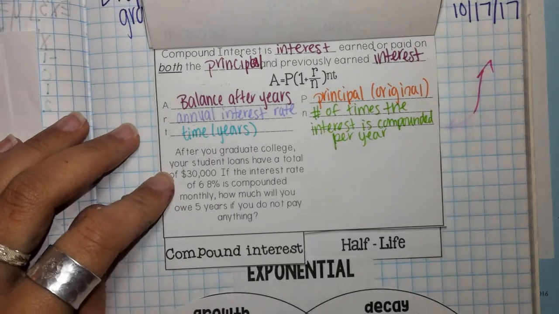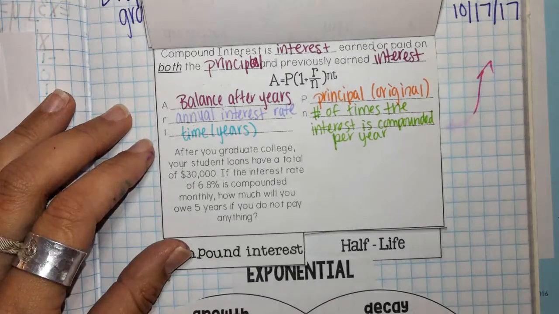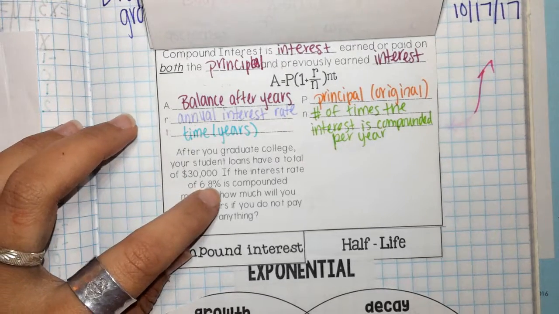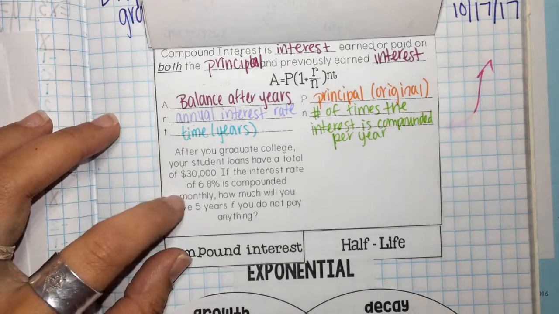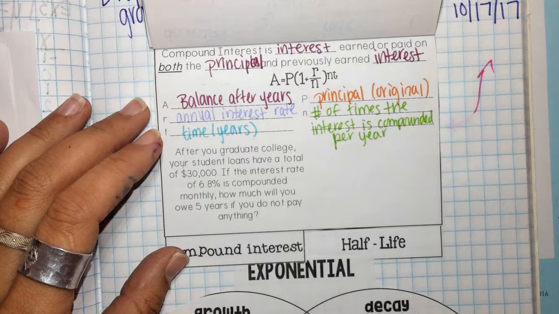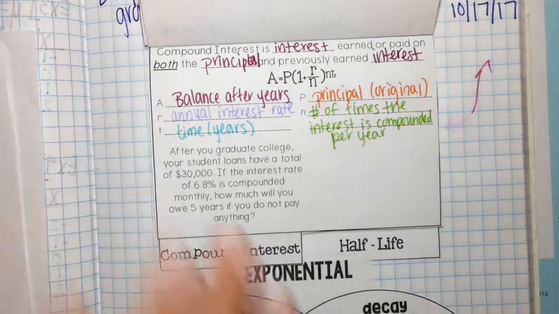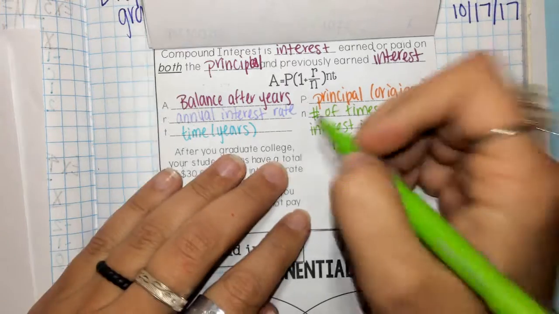Now let's look at this problem. It says, after you graduate college, your student loans have a total of $30,000. If the interest rate is 6.8%, is compounded monthly. Again, that's 12 times a year. How much will you owe after 5 years if you do not pay anything? So we're going to take this and we're going to plug it into our formula.